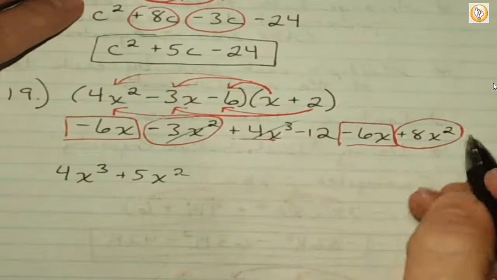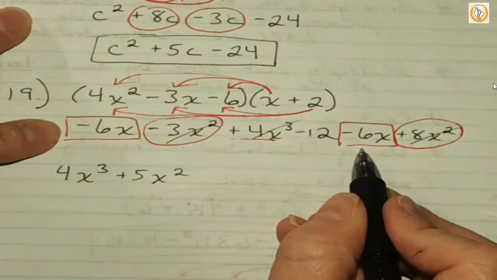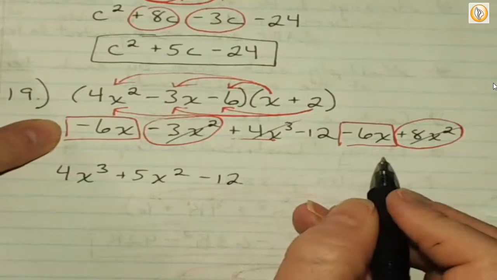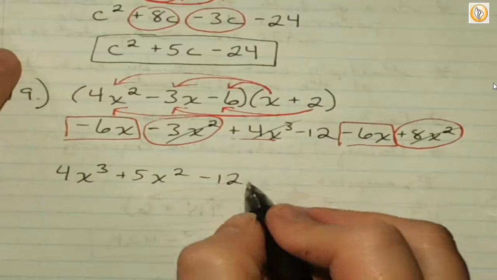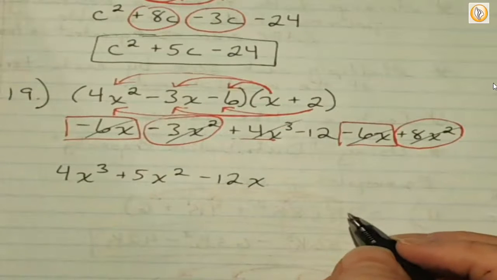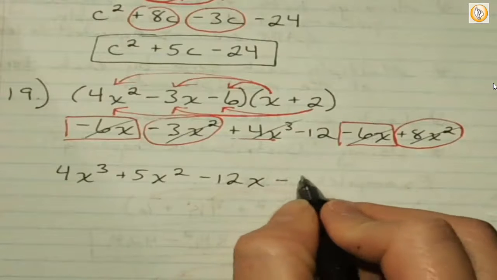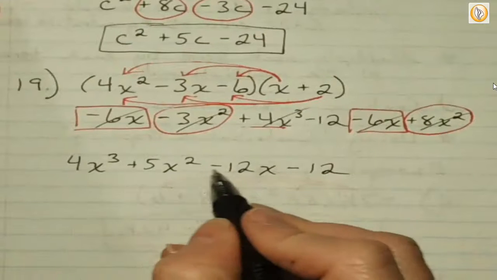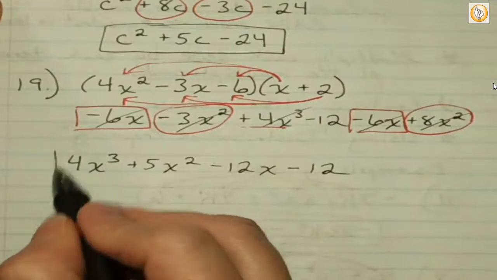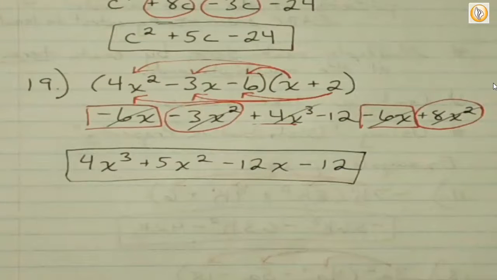I'm going to cross out the ones I've used. Michaela, what is negative 6x and negative 6x? Negative 12x. We're adding, so we don't do anything with the exponents. Good job. And then Emily, what do I end with? Negative 12, right? Yeah. It's in descending order. Always make sure it's in descending order and that there's no other terms that need to be combined. And we're done. Any questions?